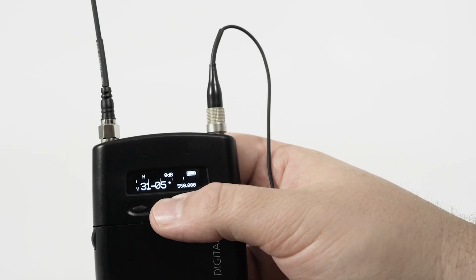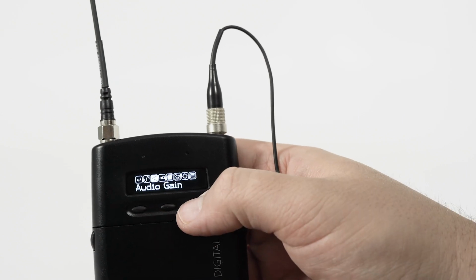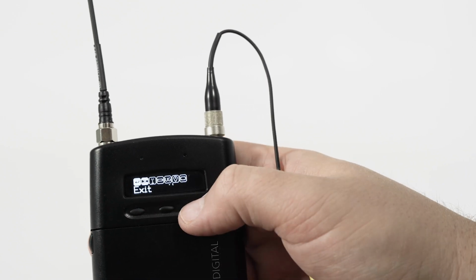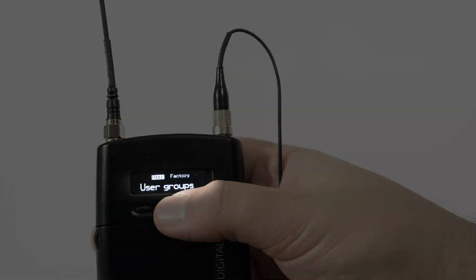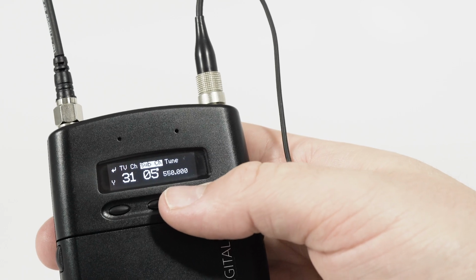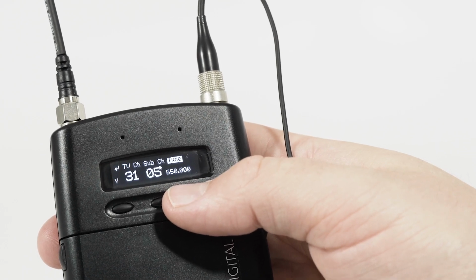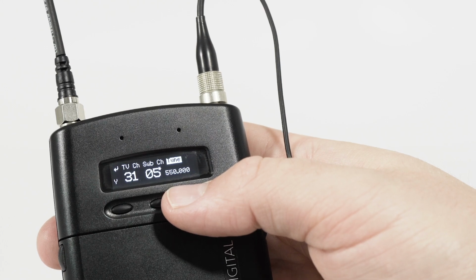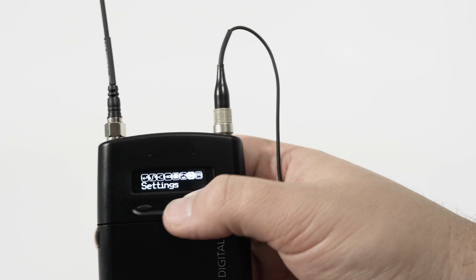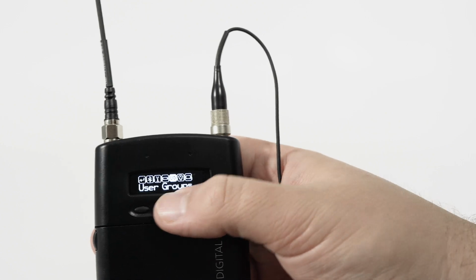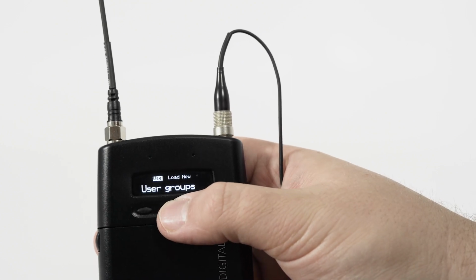Once it powers up, we can go to the Settings menu and to User Groups. The options are User and Factory. Factory uses TV channel map, TV channel, and subchannel to set frequencies. Selecting User will load the ALUG file and let us choose a user group. Select User and Load New.